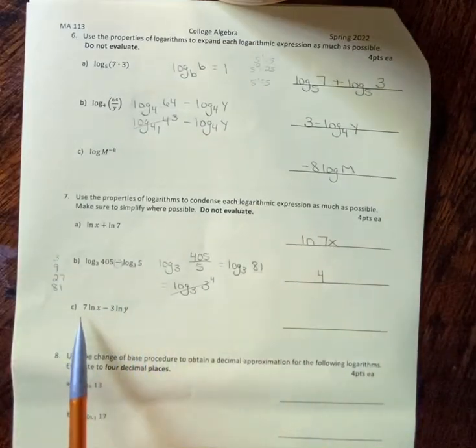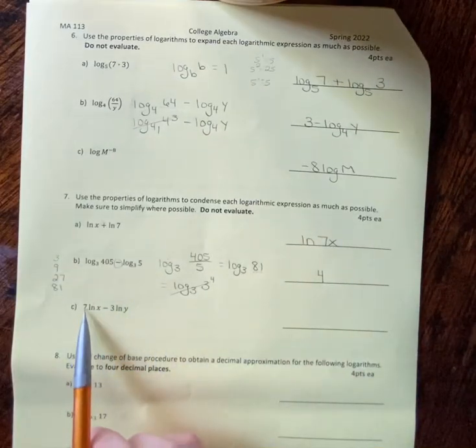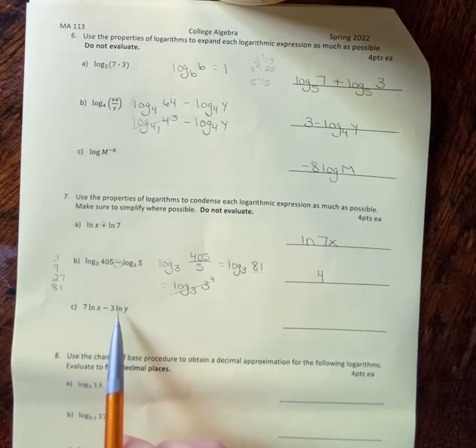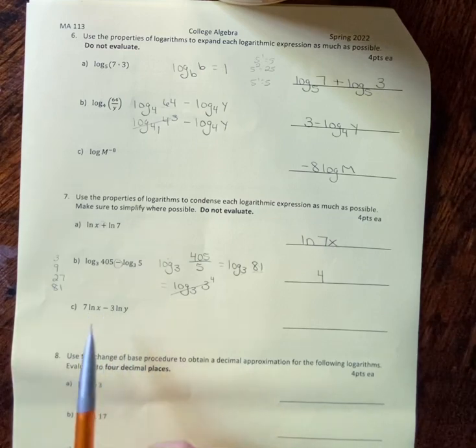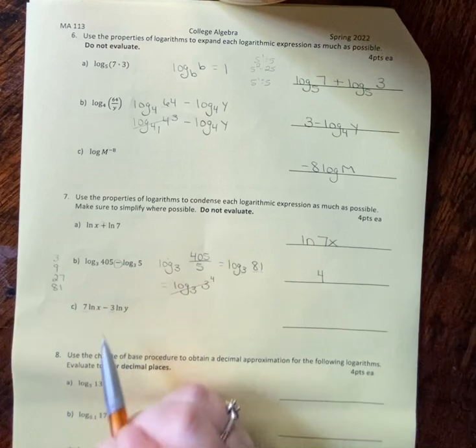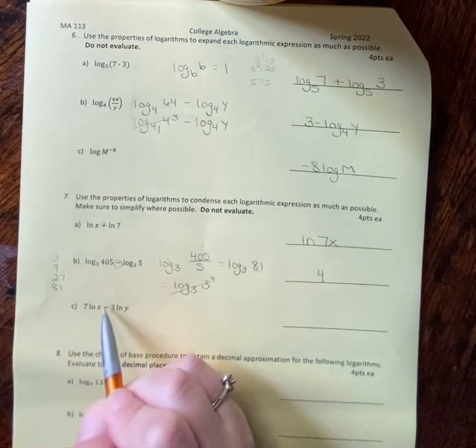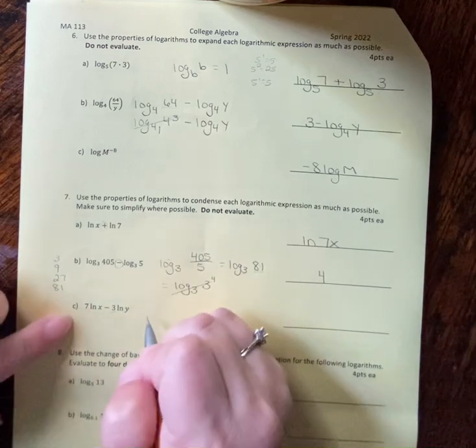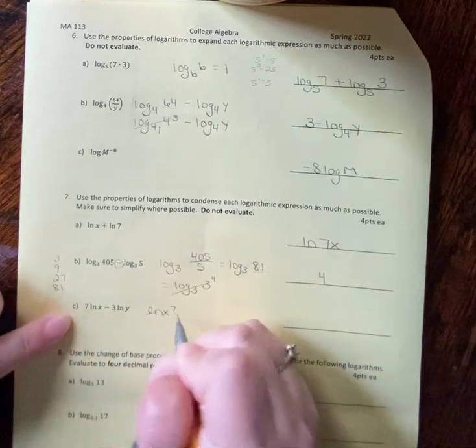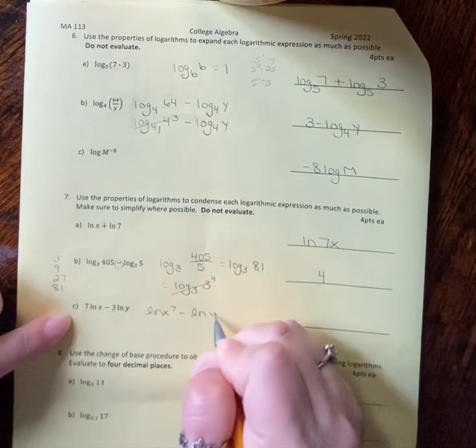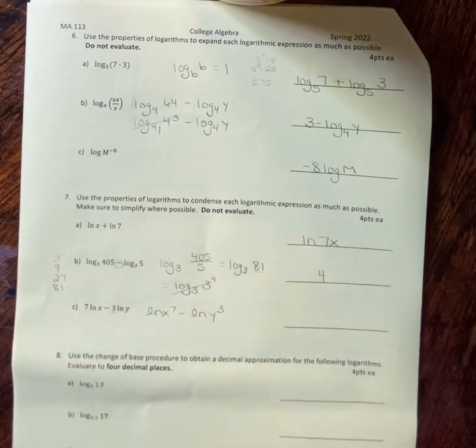Okay, last one in this section, we have 7 ln of x minus 3 ln of y. So these coefficients out front should immediately tell you that you're going to use the power rule to pull them back inside as exponents. So that becomes ln of x to the 7th minus ln of y to the 3rd.